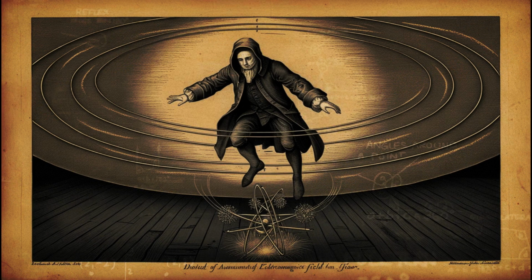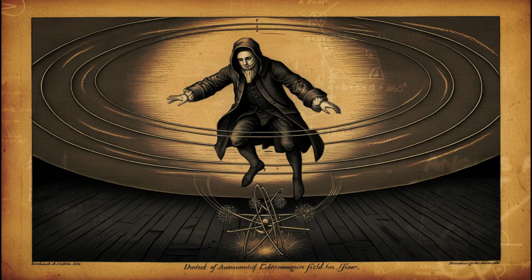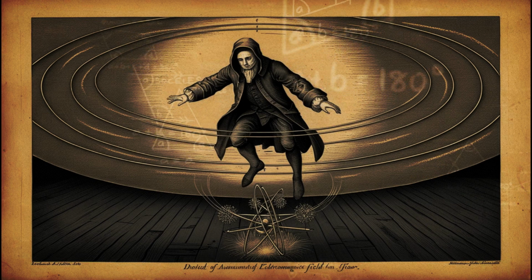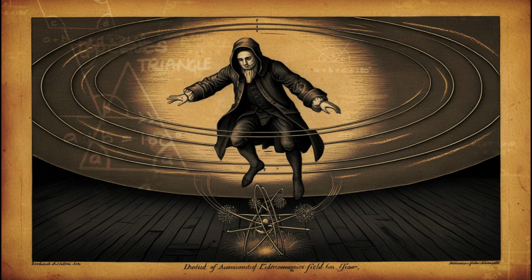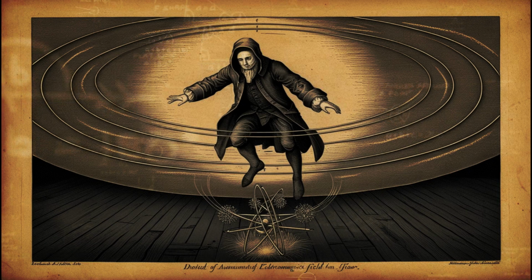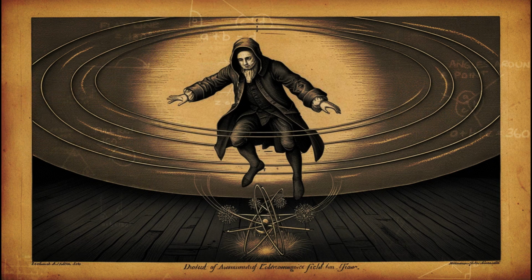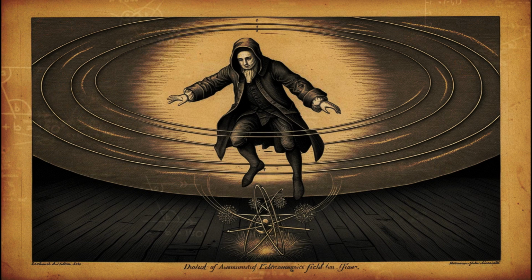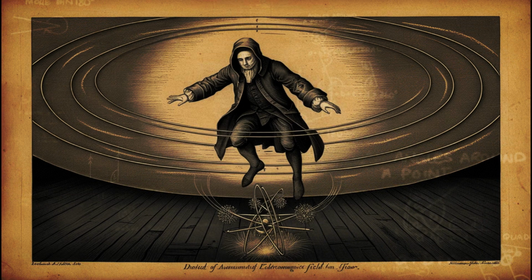Given everything we've discussed so far, that atoms never touch, that everything is mostly empty space, you might reasonably ask, why not? Why doesn't your body pass through solid objects if it's made of particles that never actually make contact? The answer, as strange as it sounds, is still forces. Not substance, not density, but invisible interactions that push back just enough.